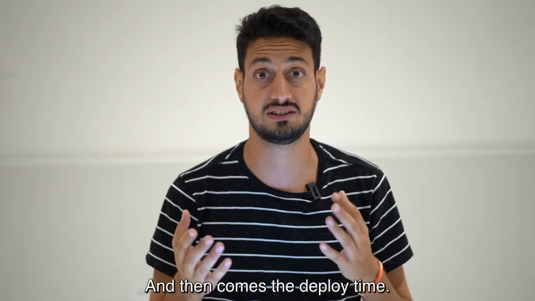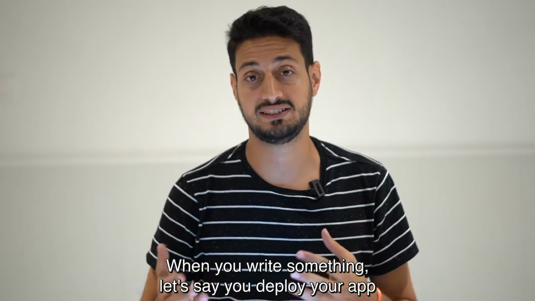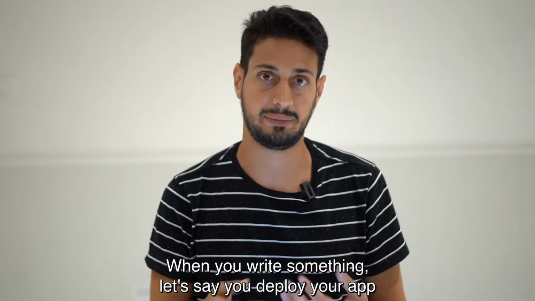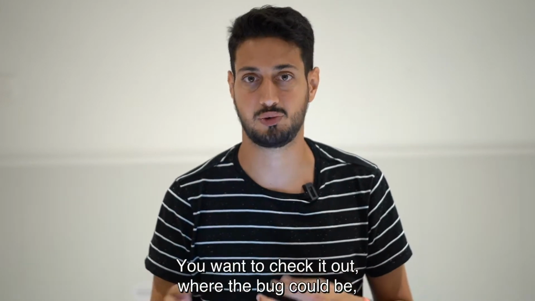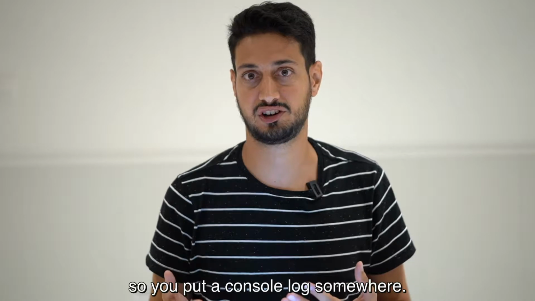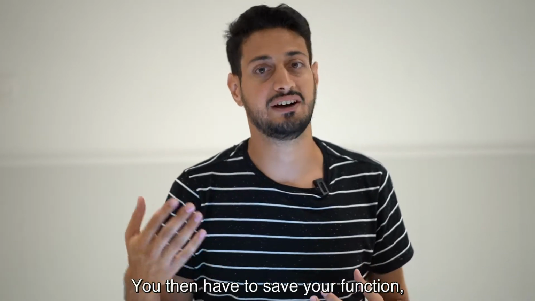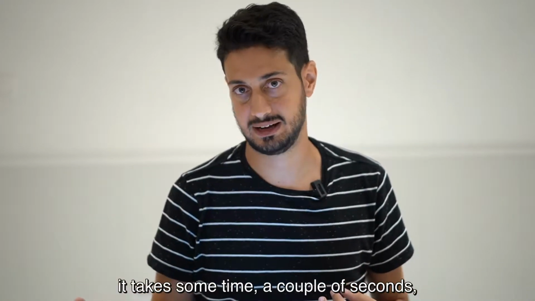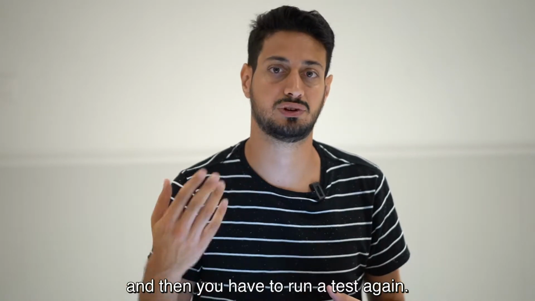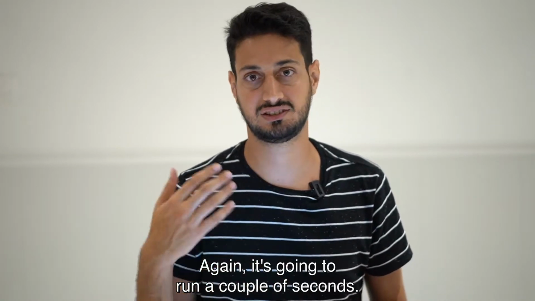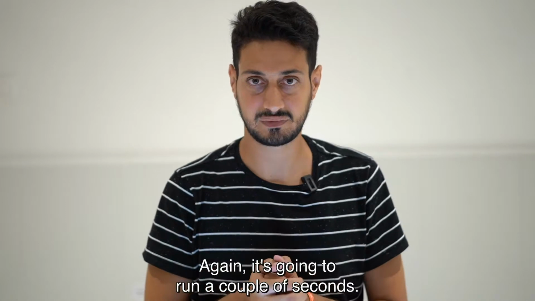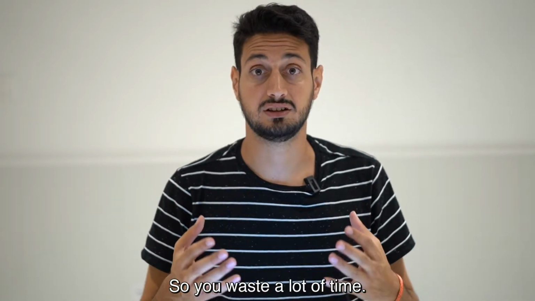And then comes the deploy time. Let's say you deploy your app and there's a small error. You want to check where the bug could be, so you put a console log somewhere. You then have to save your function. It takes a couple of seconds. And then you have to run a test again. Again, it's going to run a couple of seconds. So you waste a lot of time.